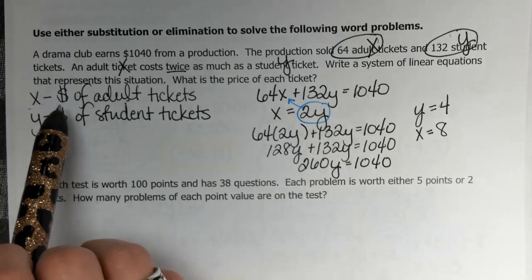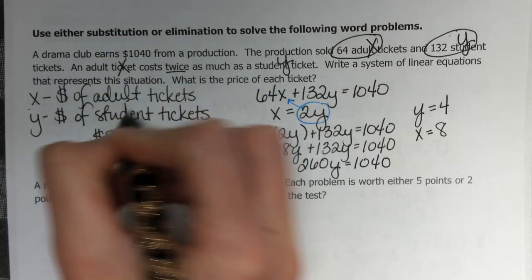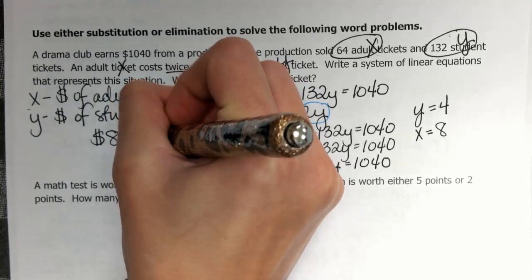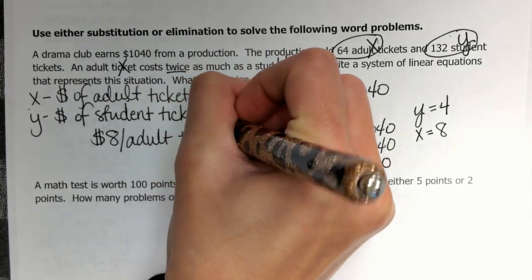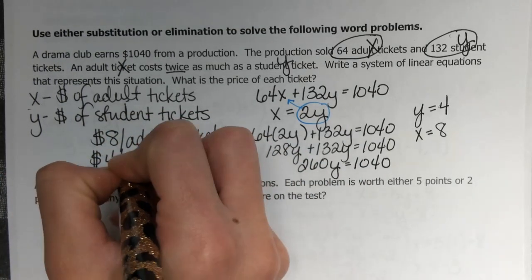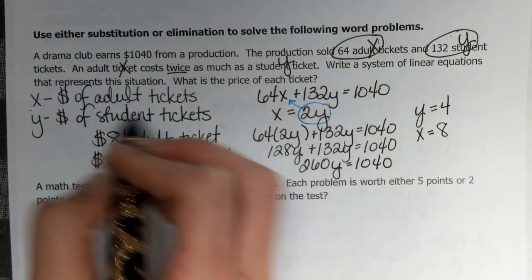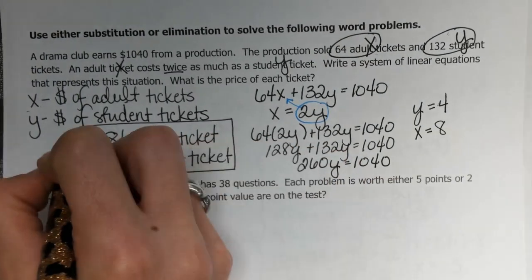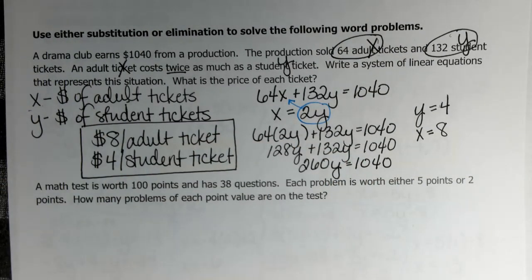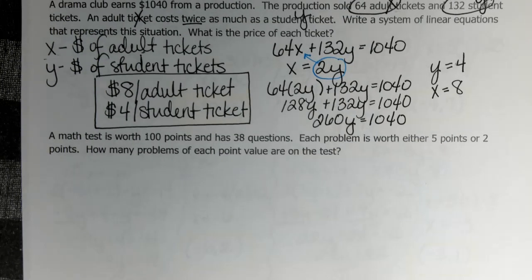So what does x represent? The price of adult tickets. So adult tickets are $8. So $8 per adult ticket. And then student tickets are $4. So $4 per student ticket. I do not want to see you just box in x equals 8 and y equals 4. I'll probably take off for that because you don't know what you're answering. Are we okay with that? Okay.